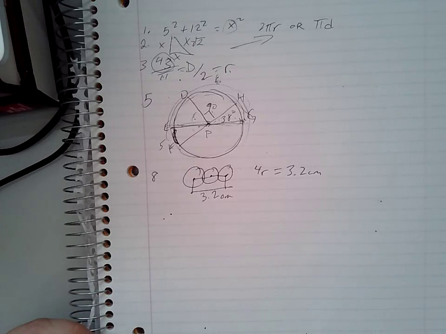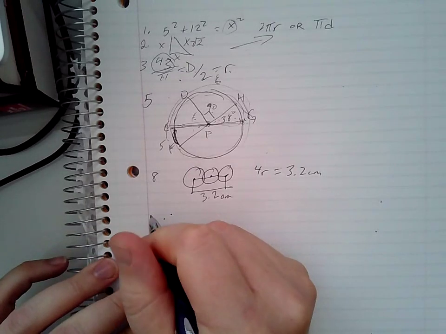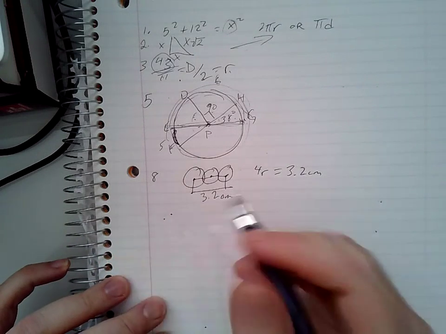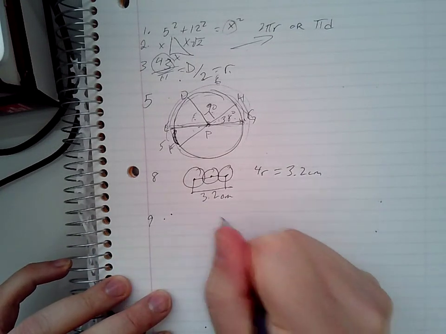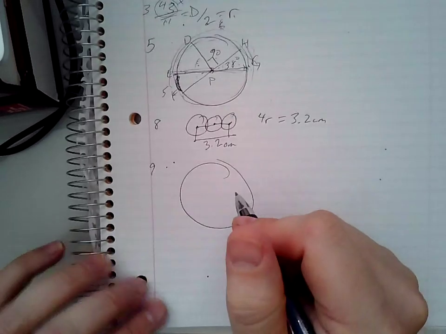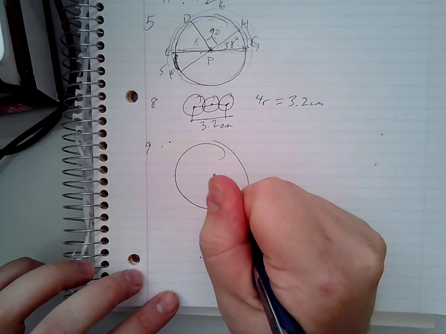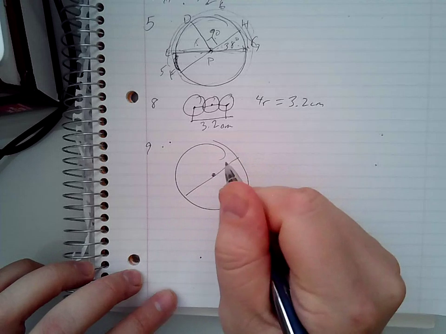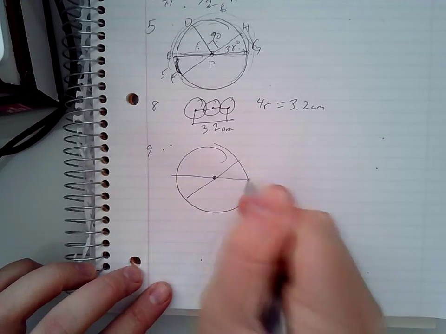All right. In circle R, AC and EB are diameters. Find each measure. So for number 9, 10, and 11, we have this circle, very similar to the last one.